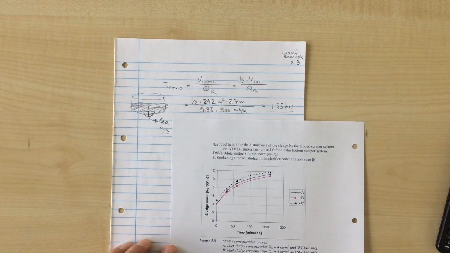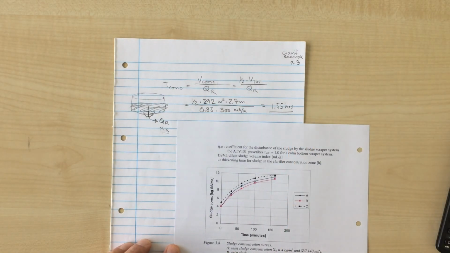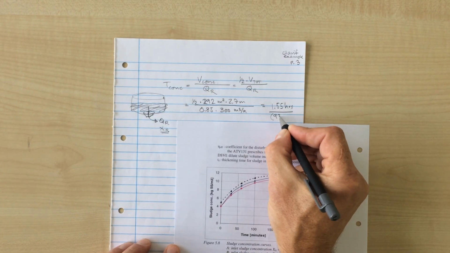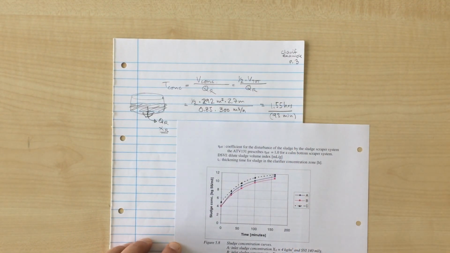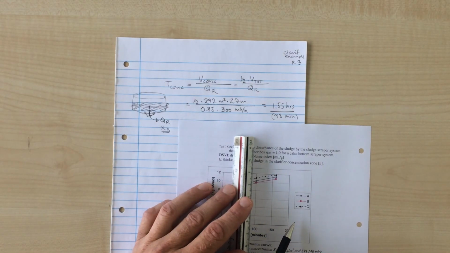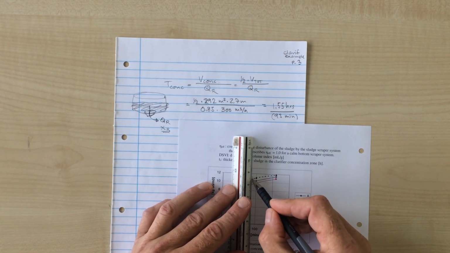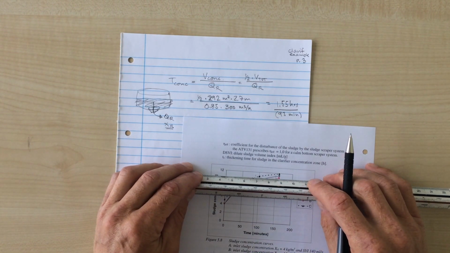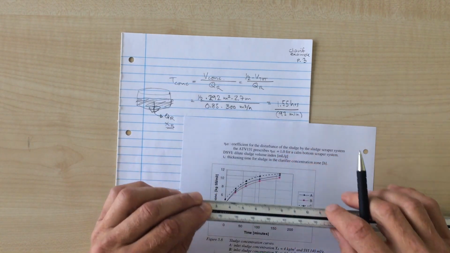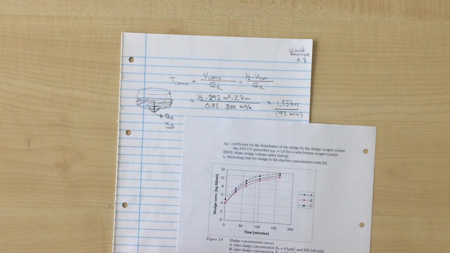So if I take a look at this and I say 1.55 hours, that is equivalent to 93 minutes. I'll need to go in here at my sludge concentration curve and find approximately 93 minutes and make a reading here to see what kind of sludge concentration I could expect, giving the sludge 93 minutes to settle.